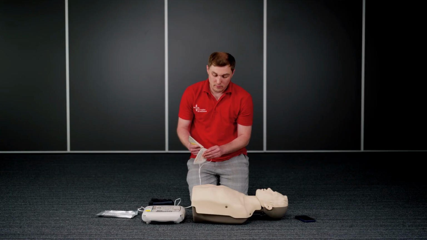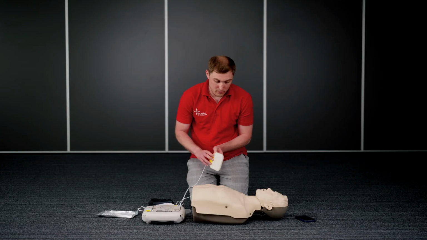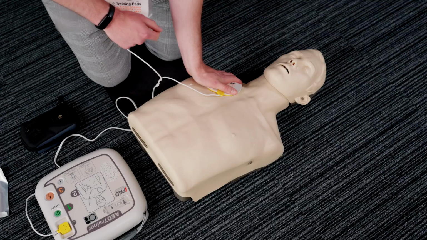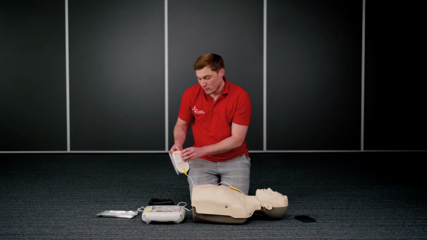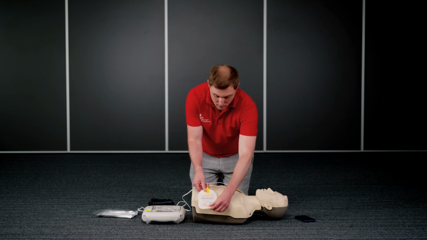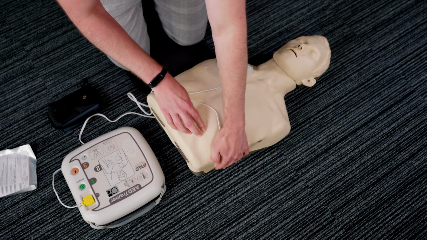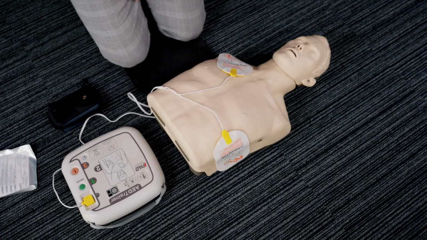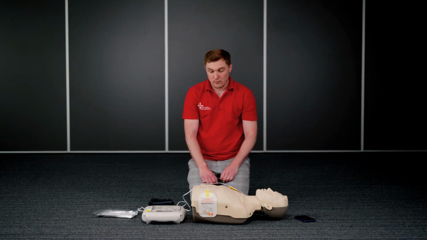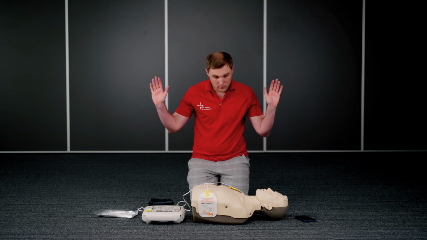Peel off the pad labelled 1 and stick to the bare skin of the patient, exactly as shown in the picture. Peel off the pad labelled 2 and stick to the bare skin of the patient, exactly as shown in the picture. Press the pads firmly to the bare skin of the patient. Do not touch the patient.